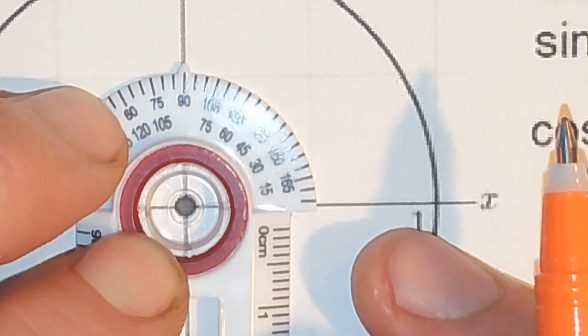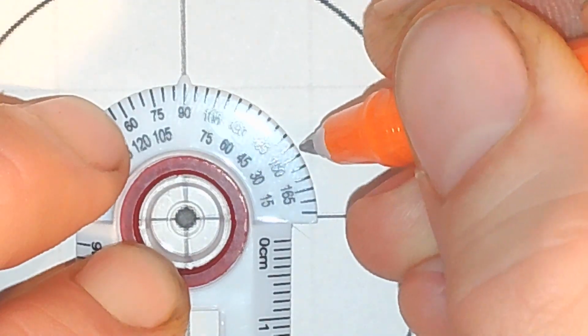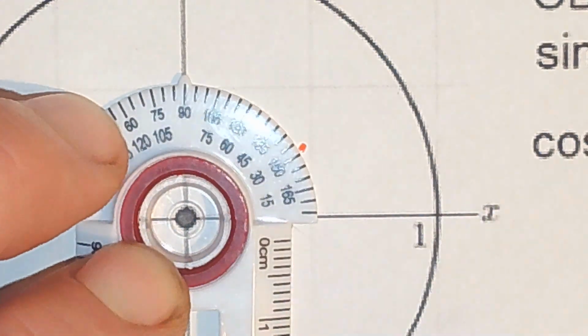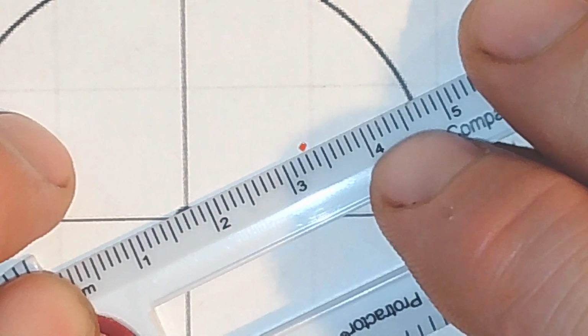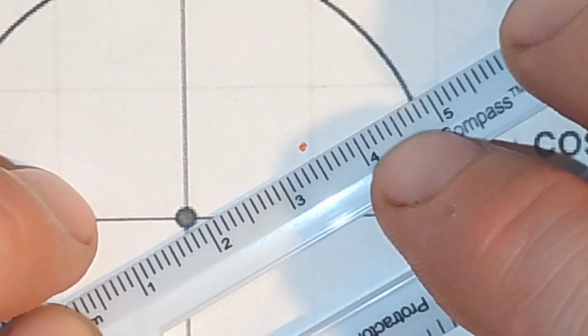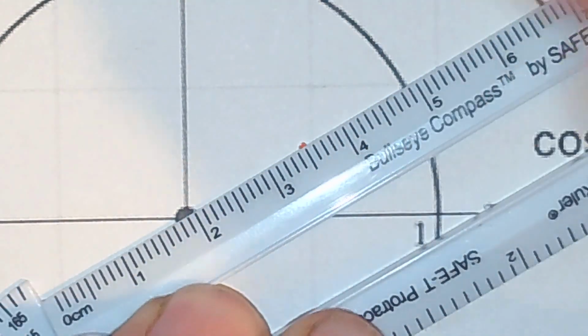Okay, so my 30 degree mark is also my 150 degree mark, and I'm going to make a little mark right there. Go from here to there, and then that will be through my best point I can determine to be my vertex.